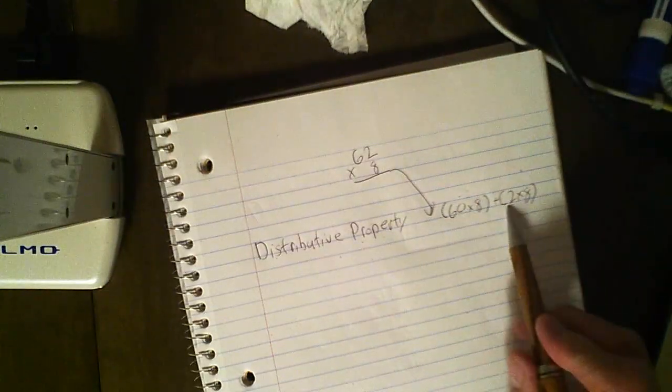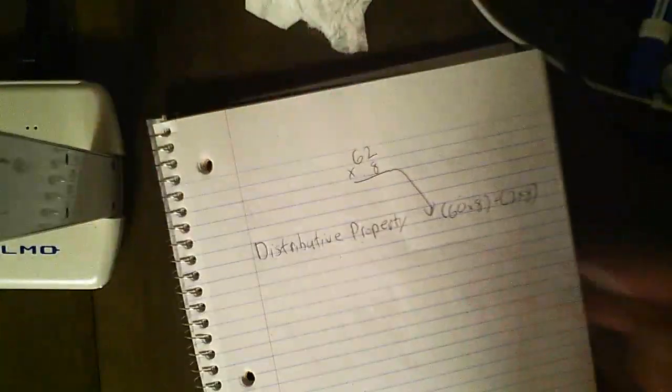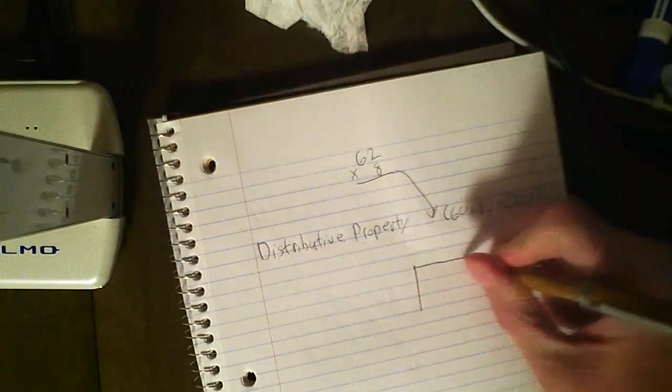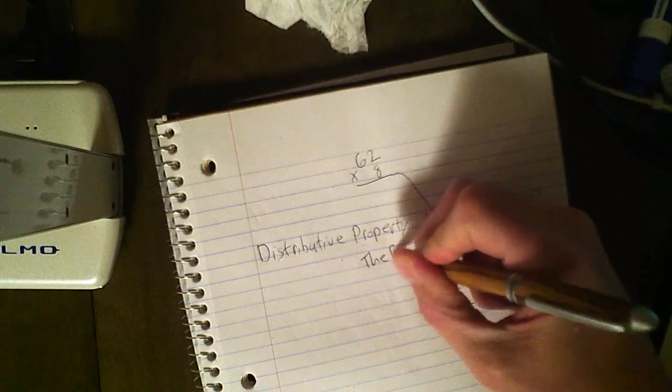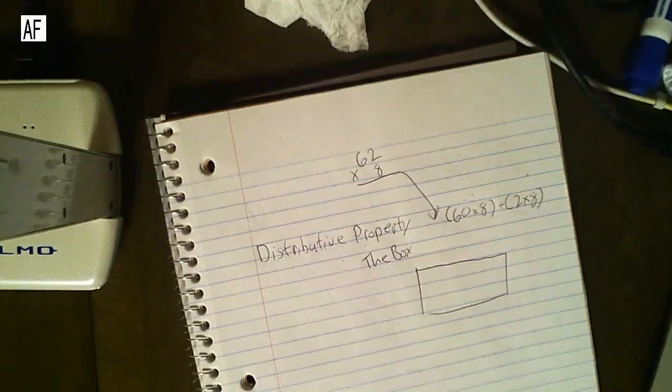This number's in expanded form now. Remember expanded form, we split a number into its parts. That's what that is. Then we make a special type of area model. We call this the box. So this strategy, you might hear me call it the distributive property or the box. Let's focus this a little bit.